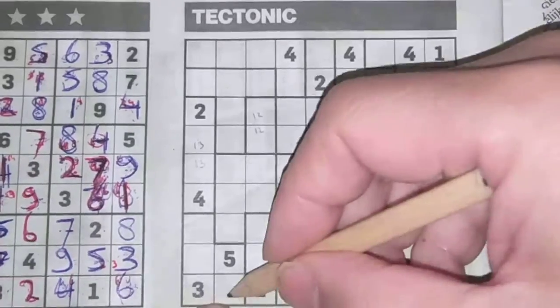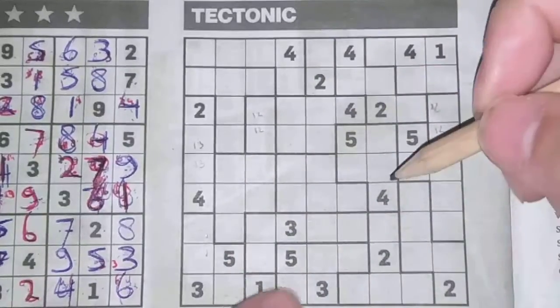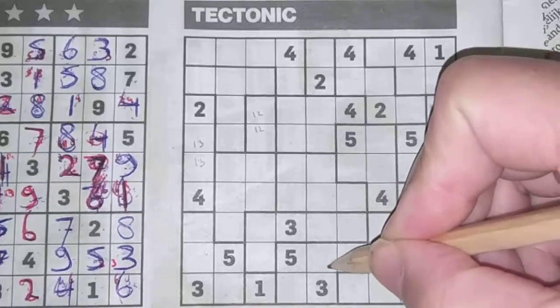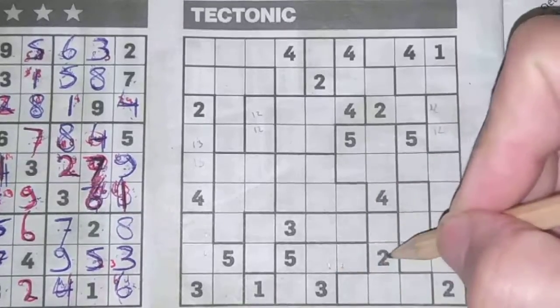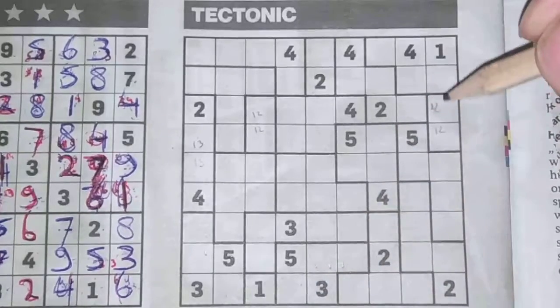Here cannot be a 1. Here should be a 1. There should be a 1. Here cannot be a 1 in this area, so this should be a 1. This should be a 1. This cannot be a 2, so this should be a 2. It should be a 2.